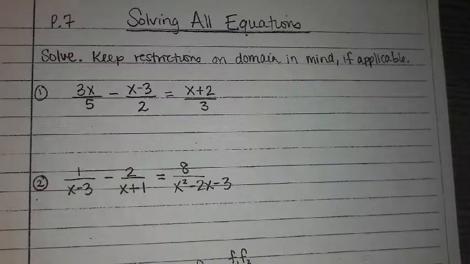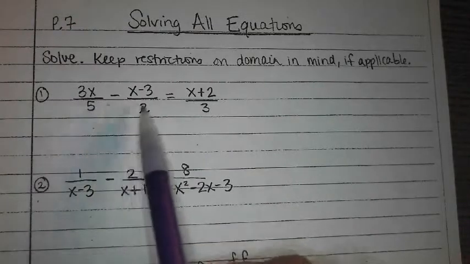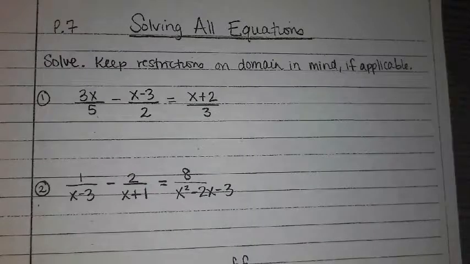Okay, this does piggyback off the clearing fractions concept that we did yesterday. And again, you could get a common denominator. So maybe last year you got a common denominator here, here, and here, and then just crossed them out, right? Is that what you did? Okay. You can still do that. It's pretty much the same thing here.